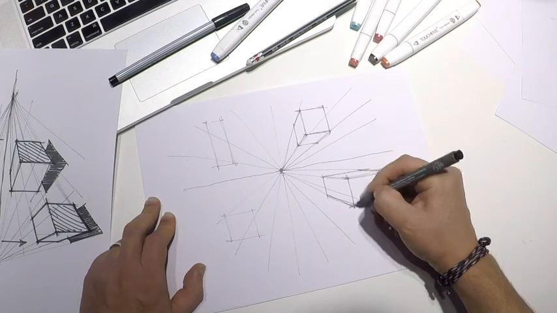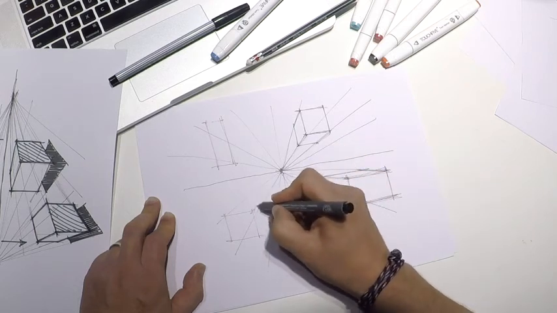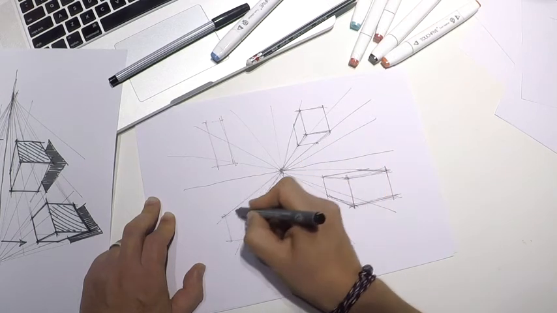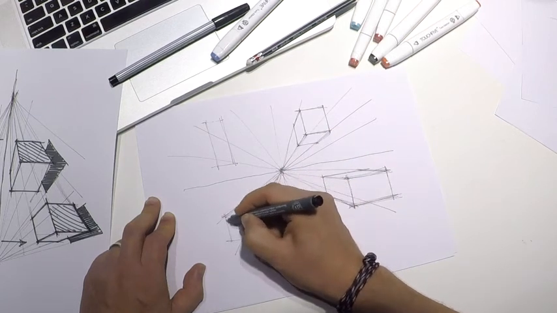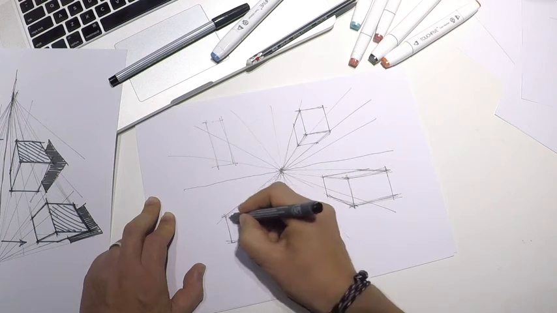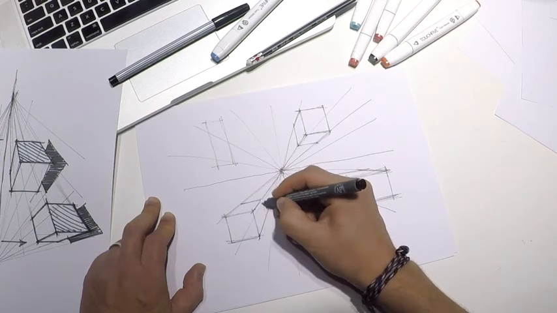Okay, so as I started to explain, there are a few perspectives: one-point perspective, two-point perspective, three-point perspective, and also the multiple-point perspective that we will talk about later.